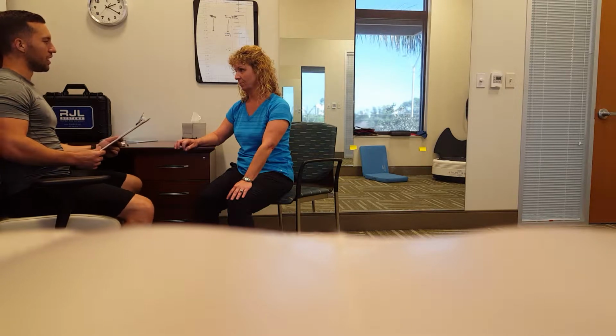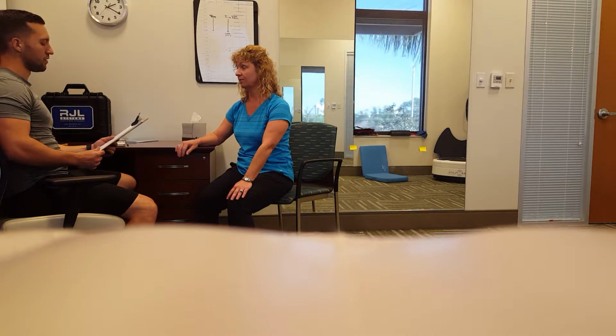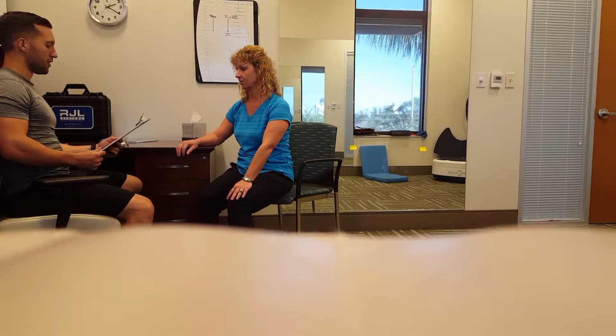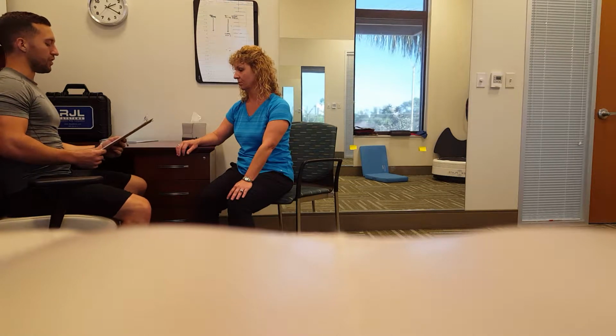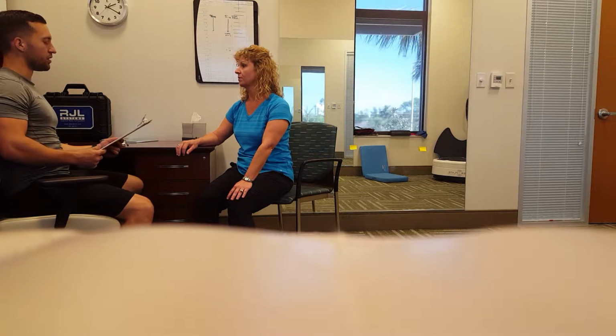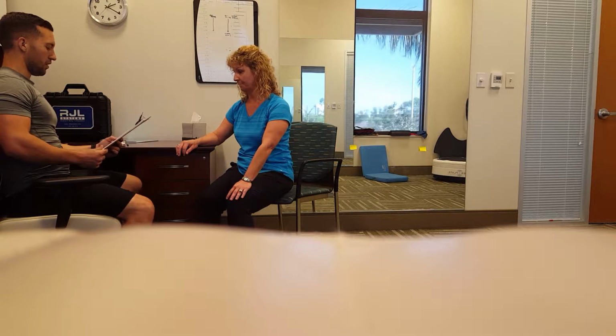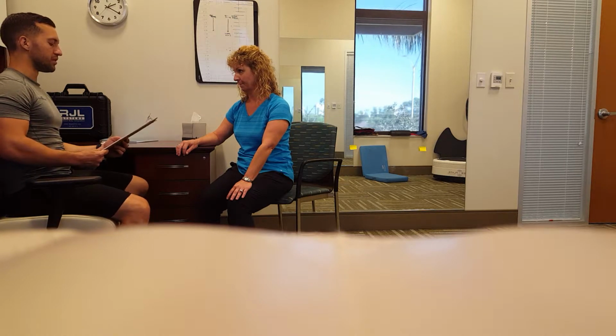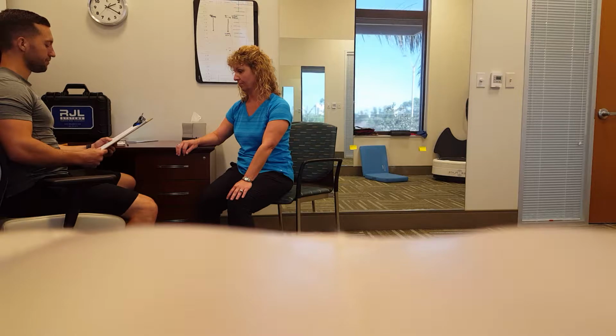Was the wrist immobilized with a cast? Yes, 6 weeks. Okay. So you've now been cast-free for 2 weeks, and you are 8 weeks post-injury. Yes. All right. I'm going to perform a series of assessments to determine the progression of your healing.